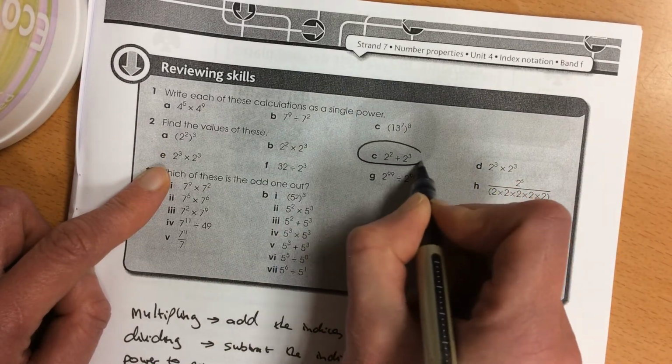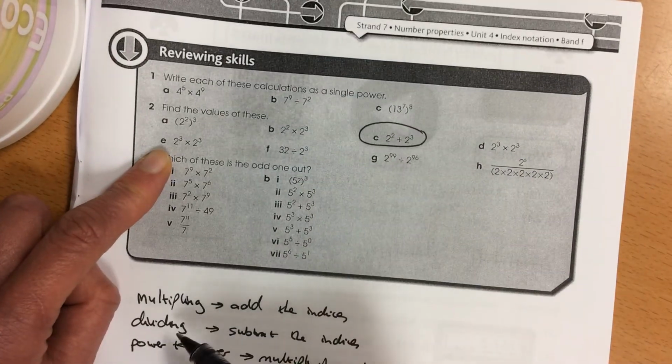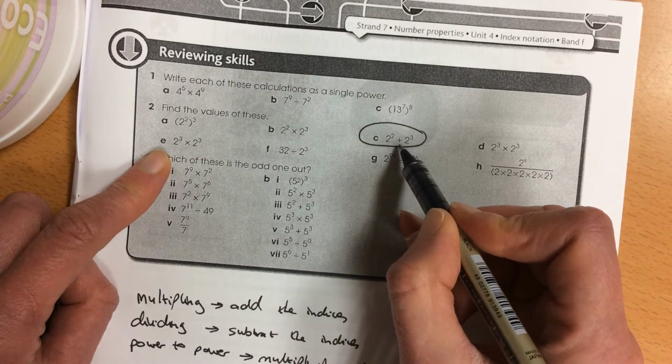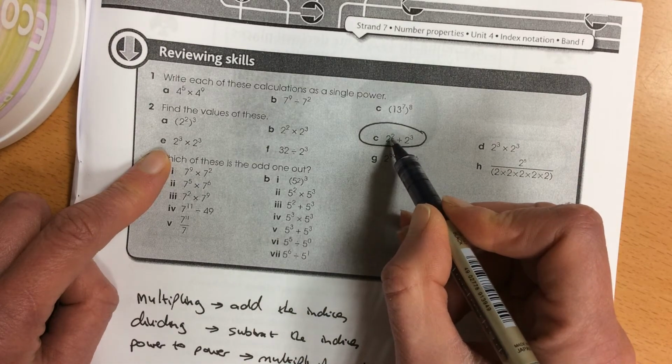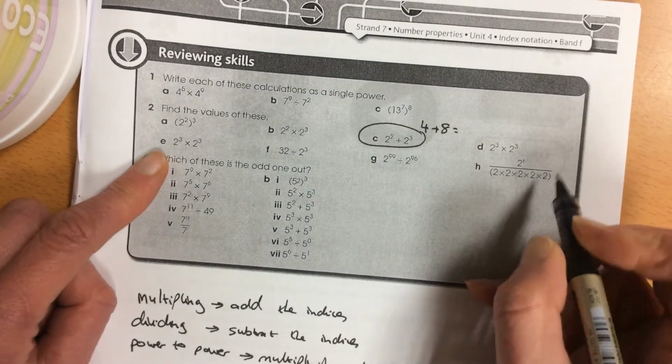It's a special one, because there is no rule for adding. Your rules are only for multiplying, dividing, or power to power. So this one you must work out separately. So 2 squared, add 2 cubed, and then work out your answer.